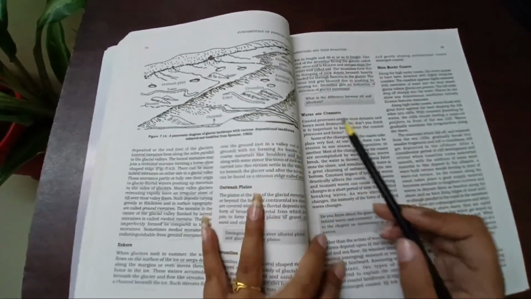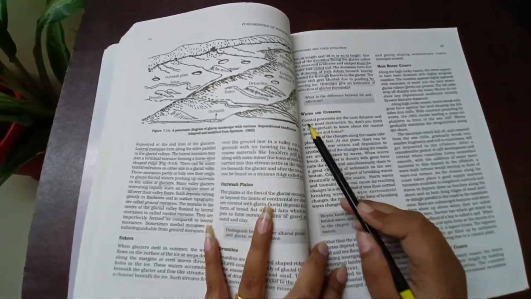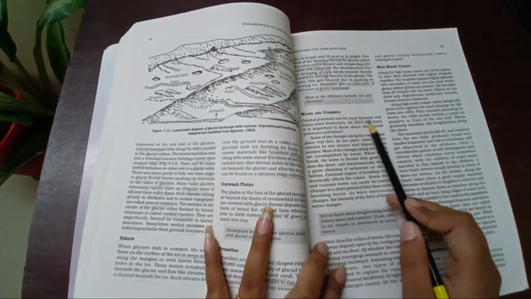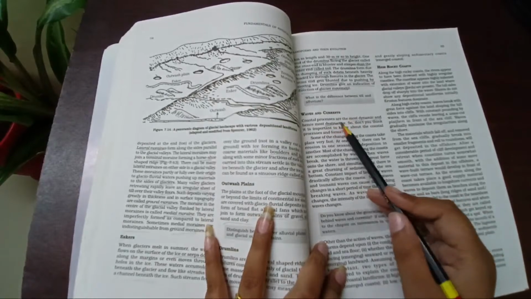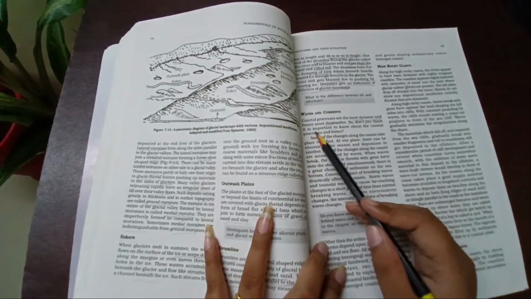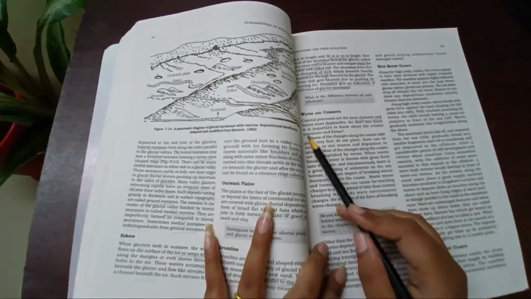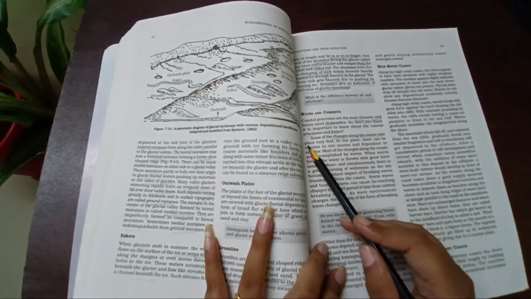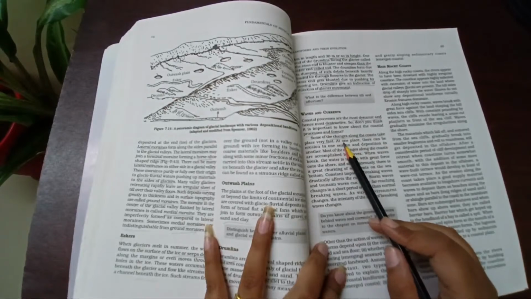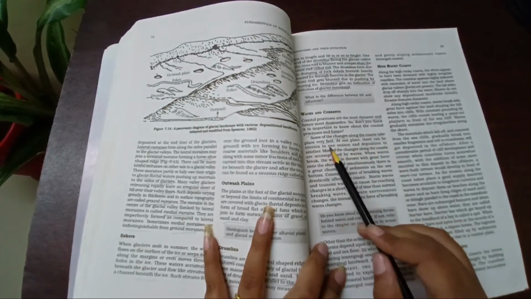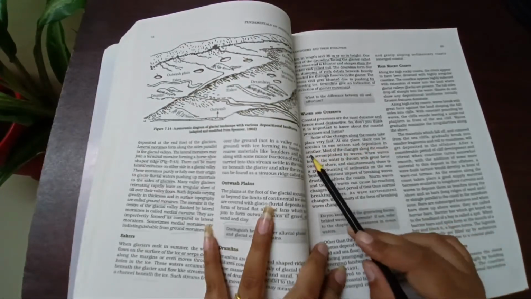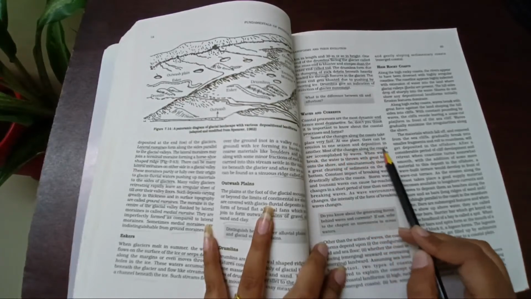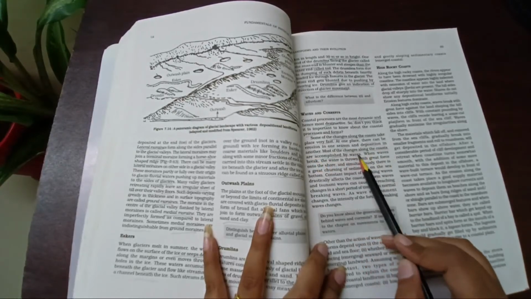Waves and currents. Coastal processes are the most dynamic and hence most destructive. So, don't you think it is important to know about the coastal processes and forms? Some of the changes along the coast take place very fast. At one place, there can be erosion in one season and deposition in another. Most of the changes along the coast are accomplished by waves.